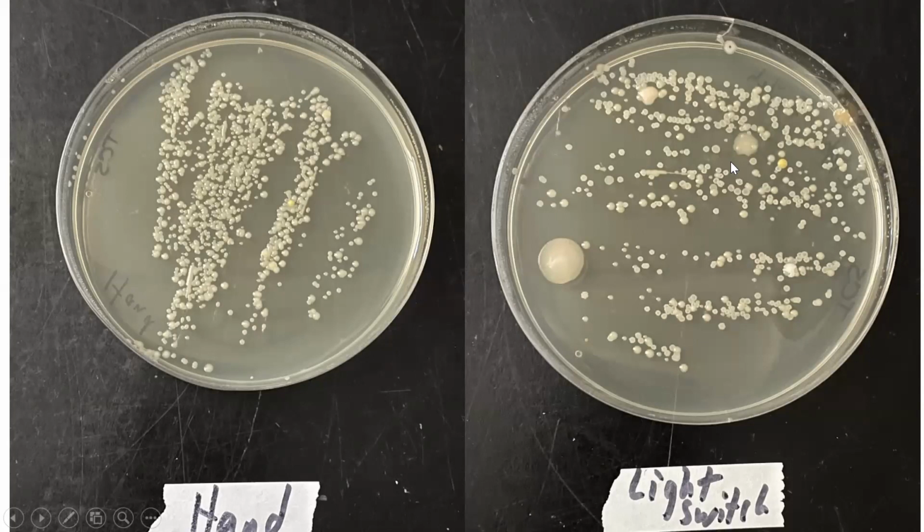And I can tell you just looking at the cultures that most of that is going to be Staphylococcus epidermidis. It's found on everybody's skin. Every hand I've ever swabbed, that's like 99% of the bacteria you get on there. Kind of looking at this, there's maybe one yellowish colony there, so there might be some Staphylococcus aureus there.